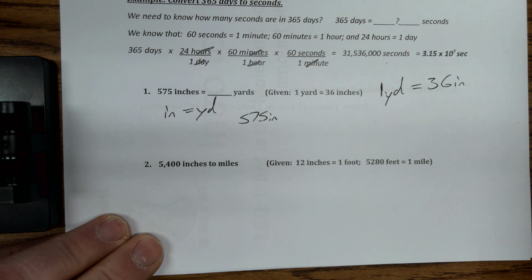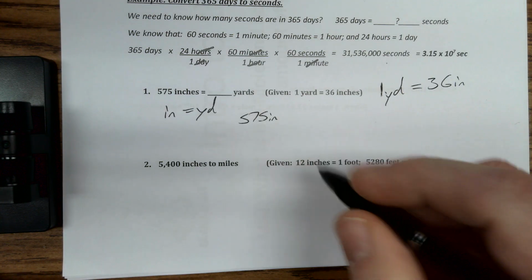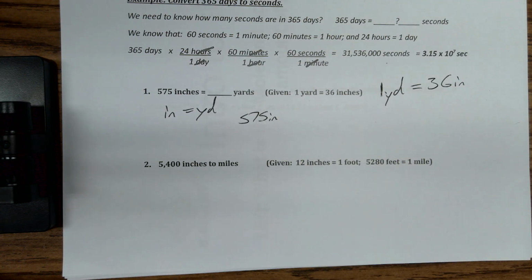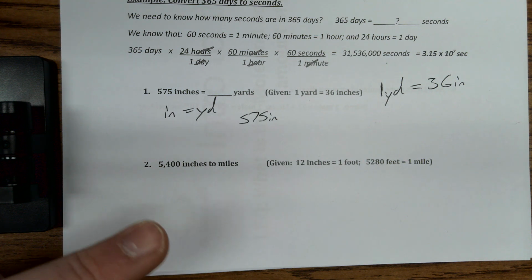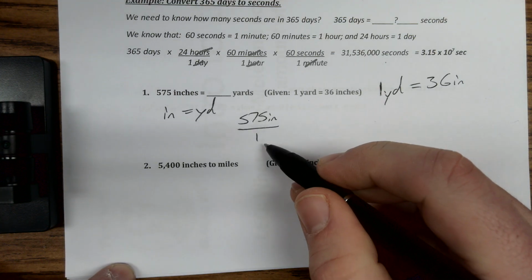Now, I'm going to say a lot of stuff like numerator, denominator. If I have a whole number and I want to turn this into a fraction, it's very easy. All you have to do is put it over 1. Any whole number over 1 becomes an instant fraction, and it's going to make it easier. There's my numerator. There's my denominator.